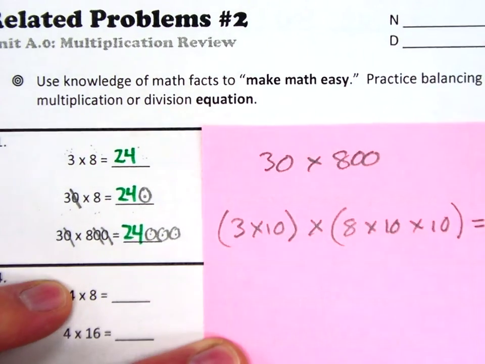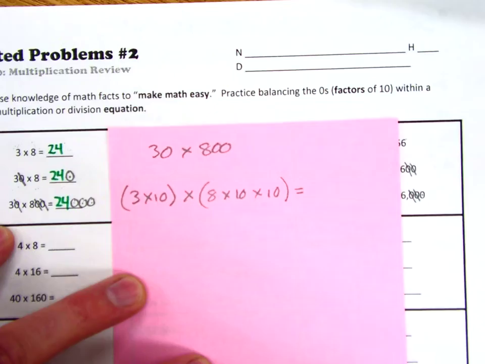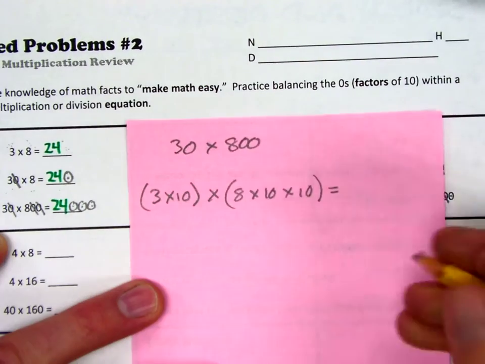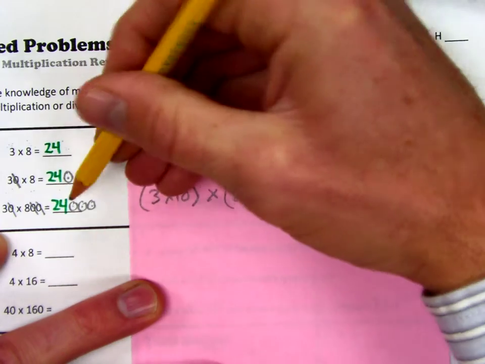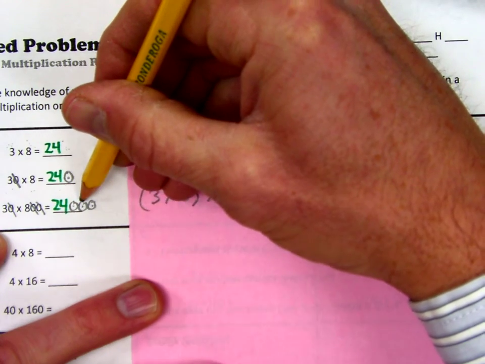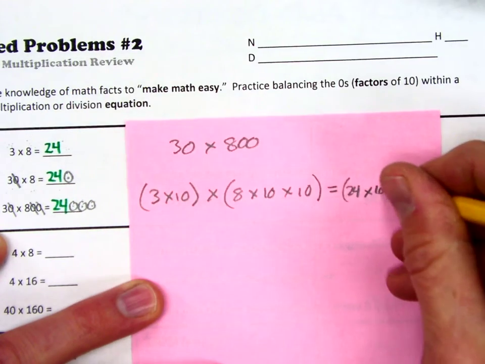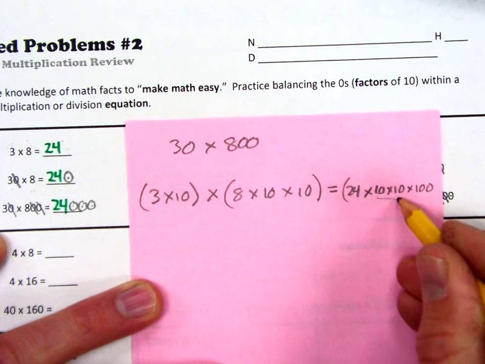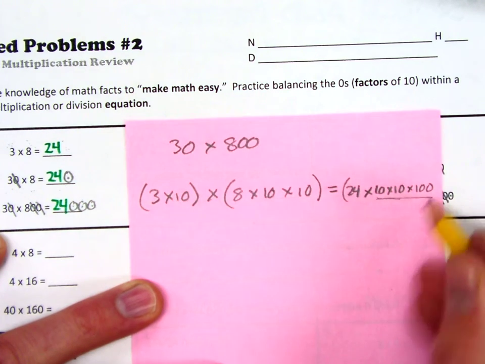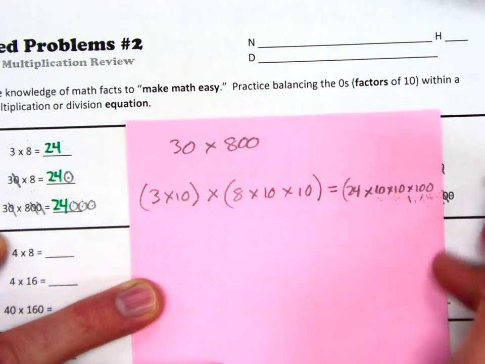So I really have to zoom out here to show both sides of this. I hope this still works for you. That would mean that I have 24 times 10, 100, 1,000. 10, 100, 1,000. And you can see it. That's 100, and that's 1,000. So there's all those 10s.